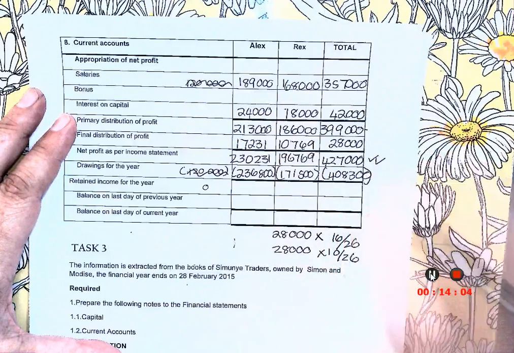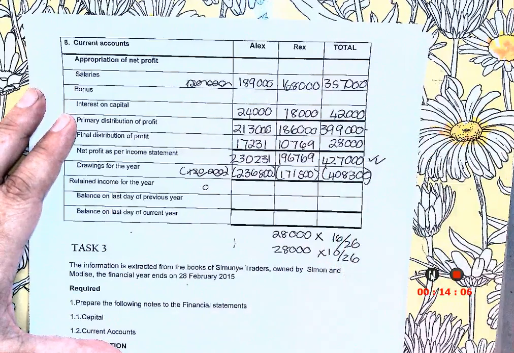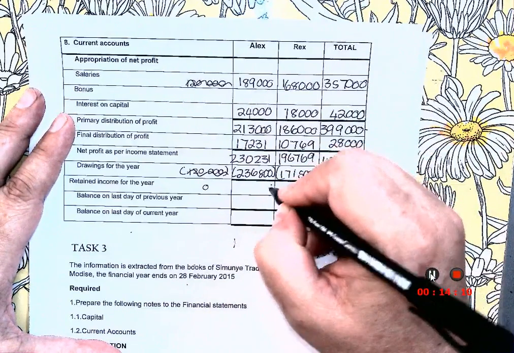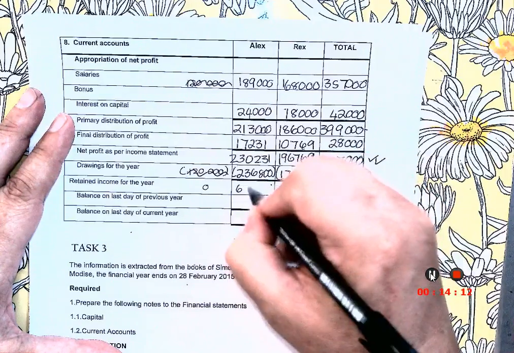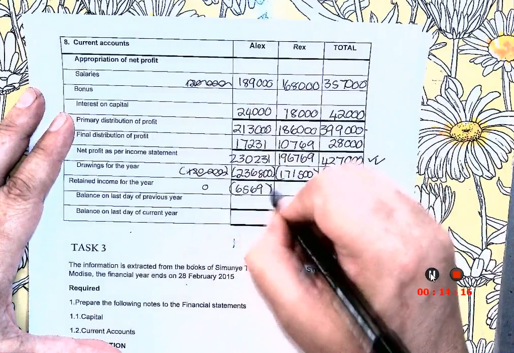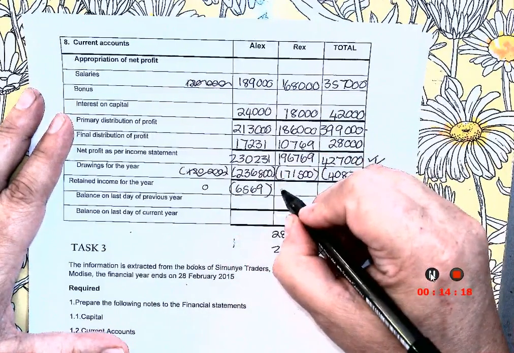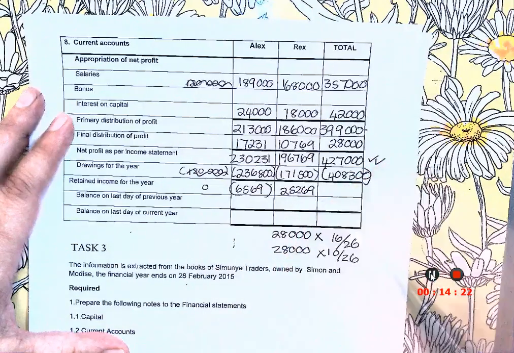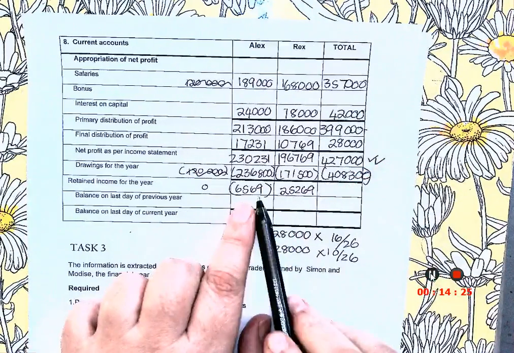Okay. And now I minus. So I get what? I'm not good with minus. 65, 69, negative 25, 269. Okay, now, can you see this one is negative?